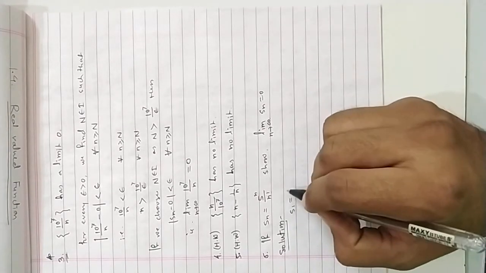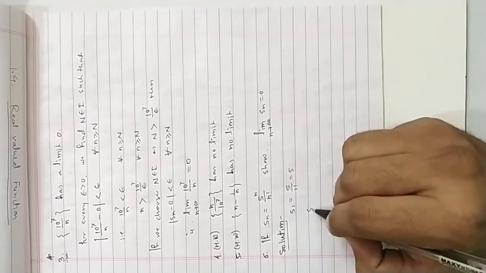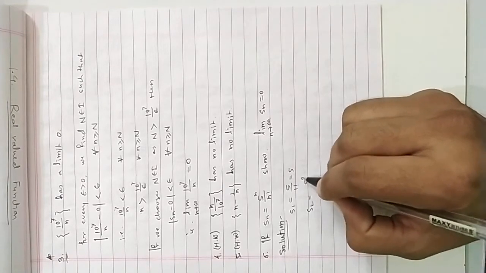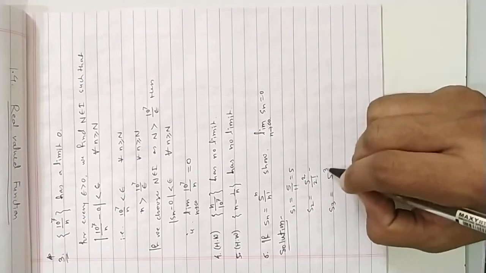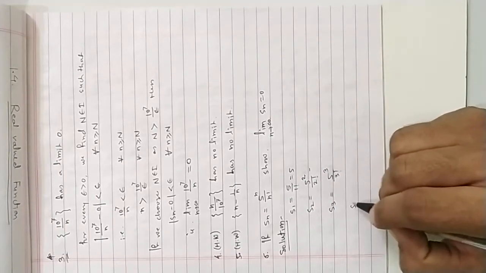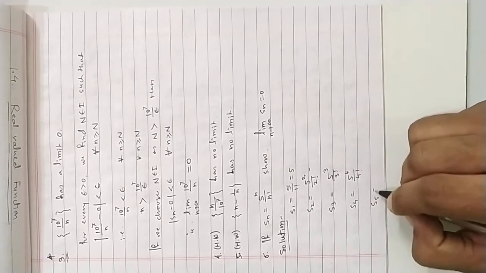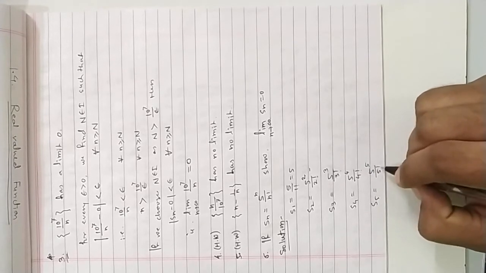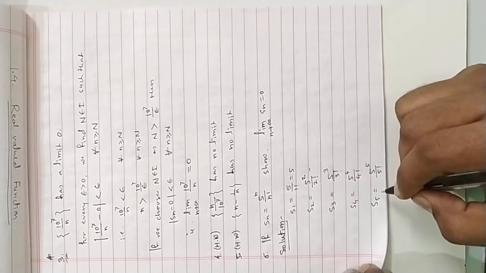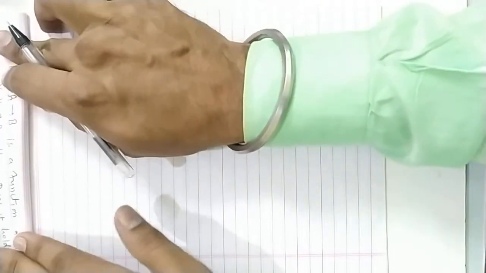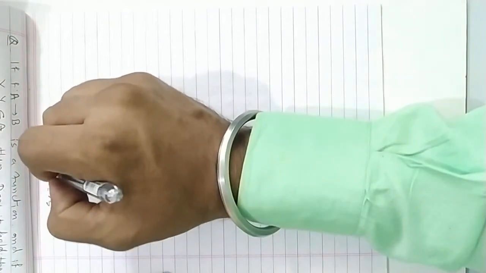S1, the first term of the sequence, will be 5 upon 1 factorial, that means 5. S2, the second term, will be 5 square upon 2 factorial. The third term will be 5 cube upon 3 factorial. The fourth term will be 5 raised to 4 upon 4 factorial. The fifth term is 5 raised to 5 upon 5 factorial. The sixth term is 5 raised to 6 upon 6 factorial.